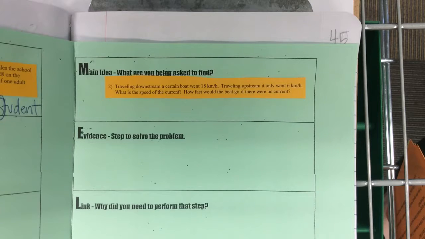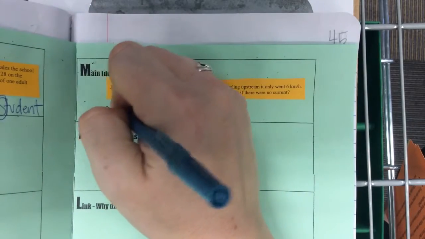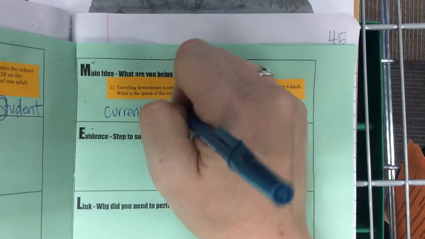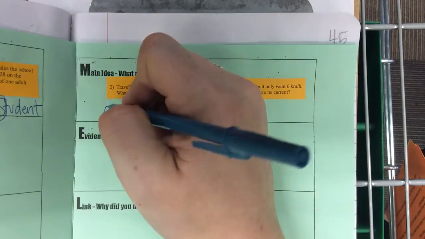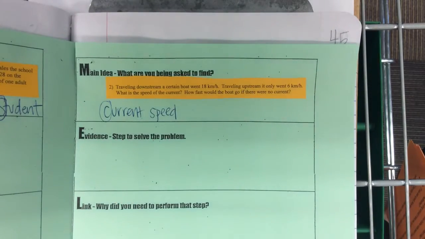So what are our two things? It's a system. There are two equations. What is the question asking? The current speed. Let's make that C. Jacob says we can make current speed the letter C. What else is it asking?